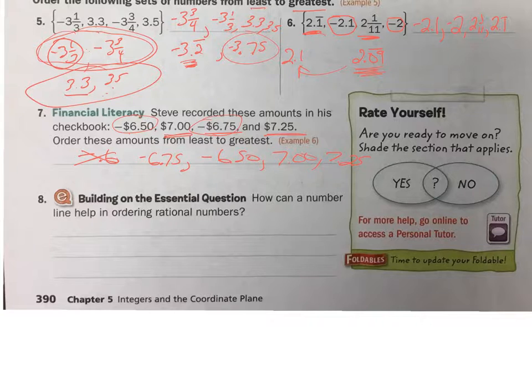All right. So it's a little tricky to be ordering them, but we're going to keep practicing it. So go ahead and do independent practice on page 391. Do numbers 1 through 8, and then you can get it checked on the next video.